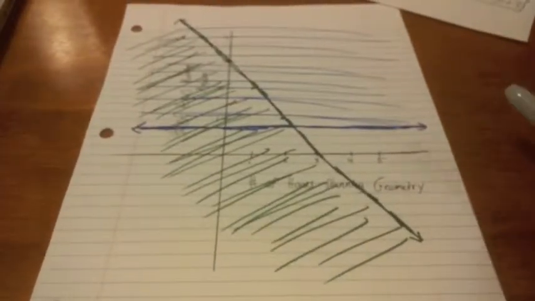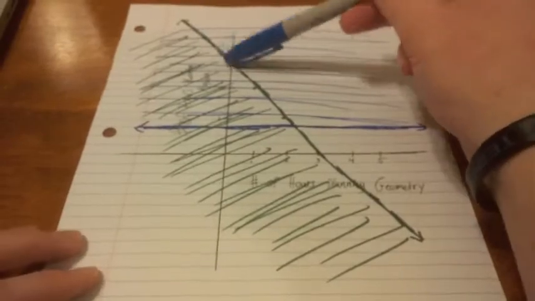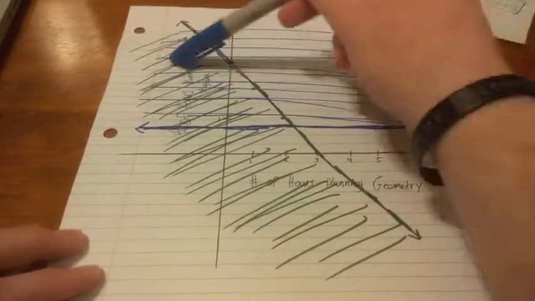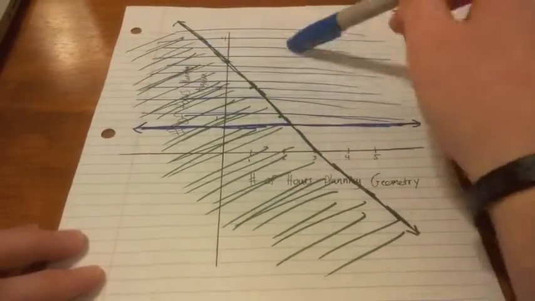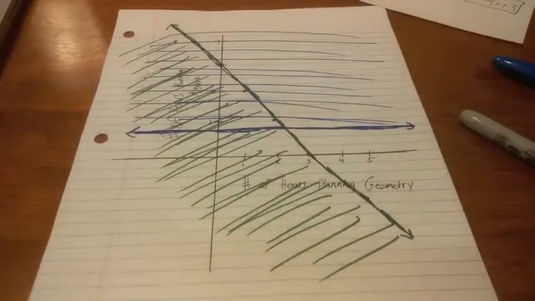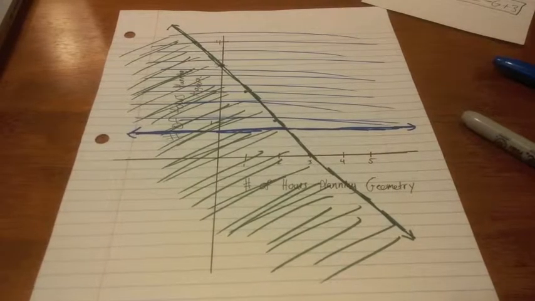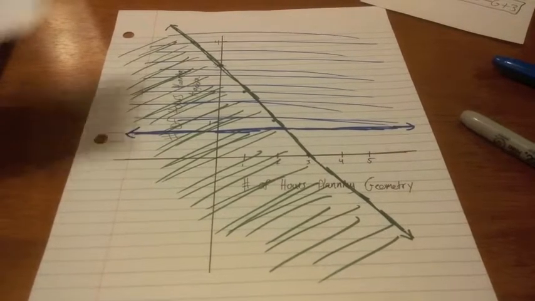All right, so now if we stopped here, the only solutions we would have would be between this and this in this region, because this is the only part that has shared shading, right? Great. And then the last requirement I had was I wanted to spend less than an hour and a half on geometry.